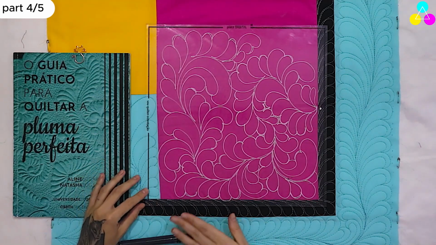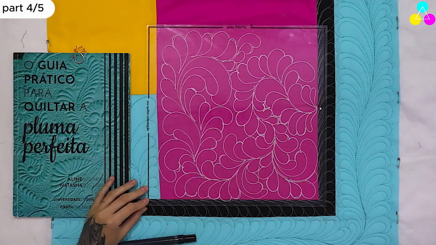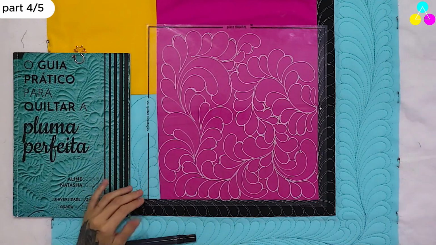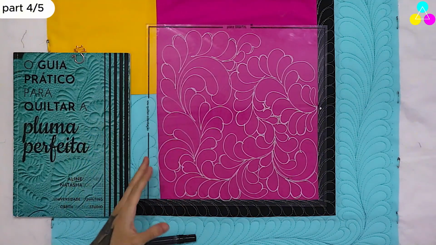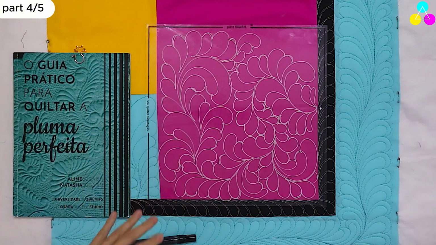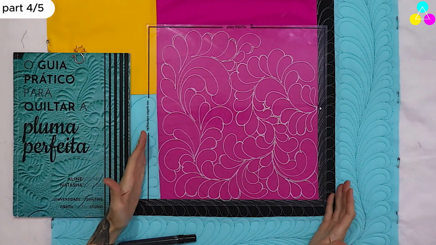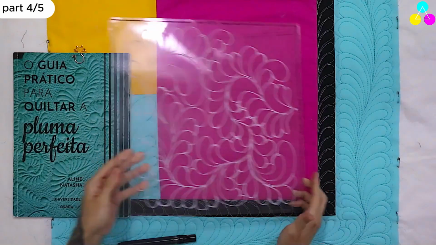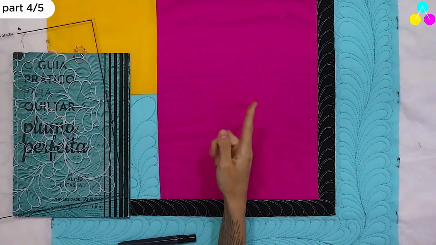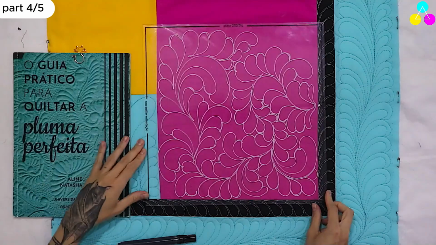But very musical tutorial. More importantly, this is probably the ultimate free motion quilting feathers we have so far, because this is the most freedom you can have, because we won't trace a single thing here, and we'll have this amazing look.